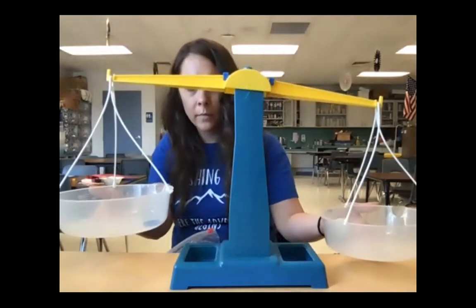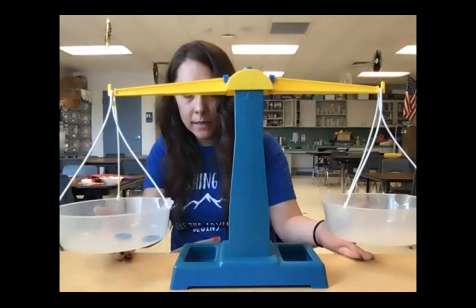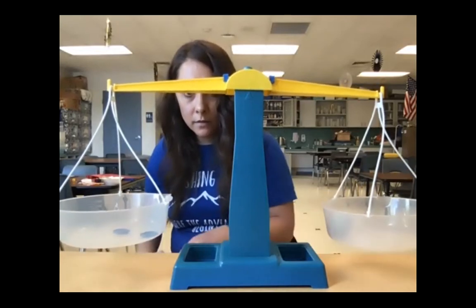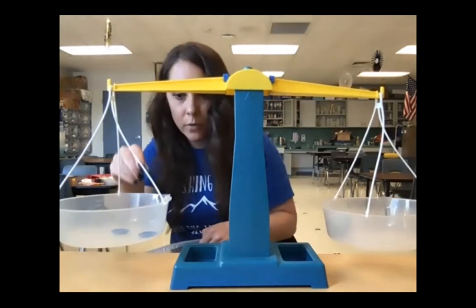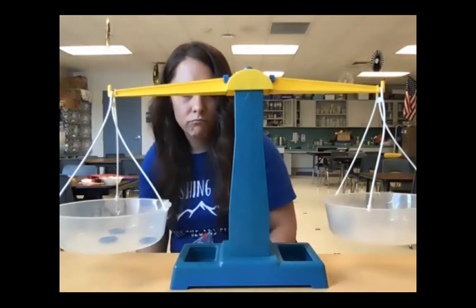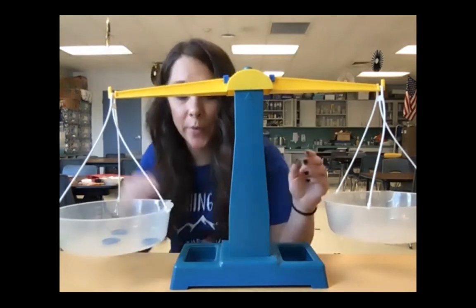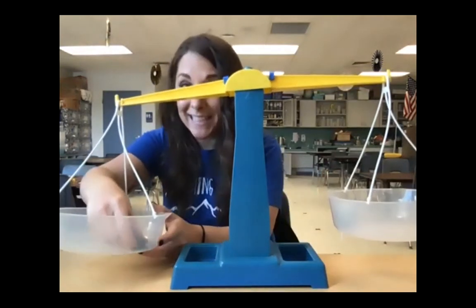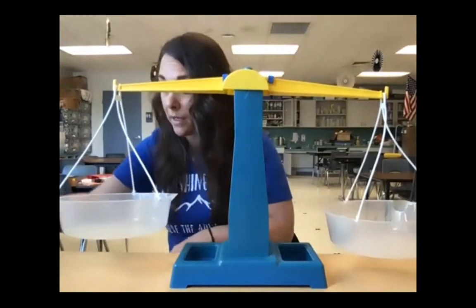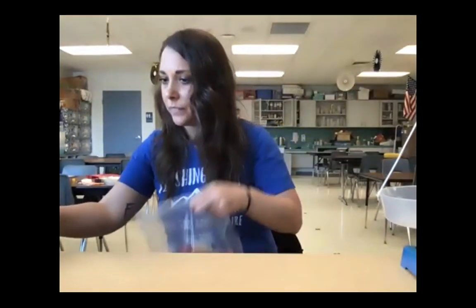There's 1 gram, 2 grams. Let's try maybe 1 more, 3 grams. Looks pretty good to me, right? So that means my ping pong ball only has a mass of 3 grams. Whoa, that is very, very light. That is not much mass at all, okay?